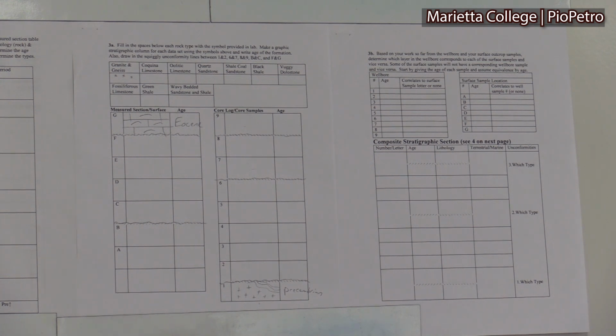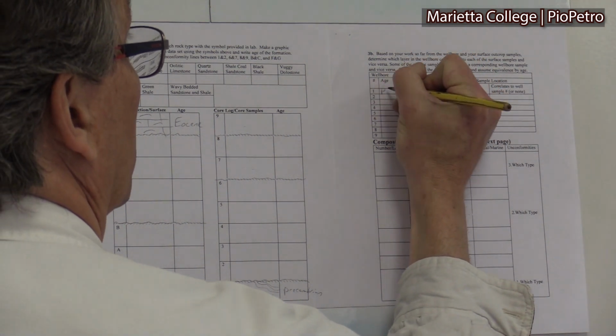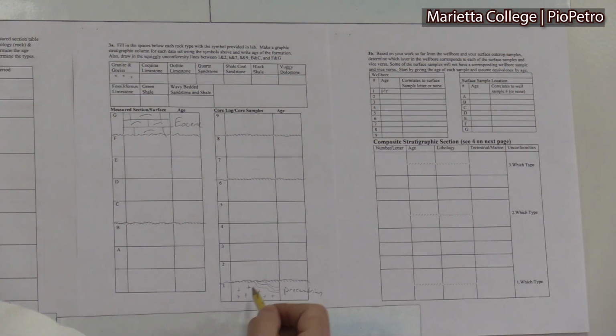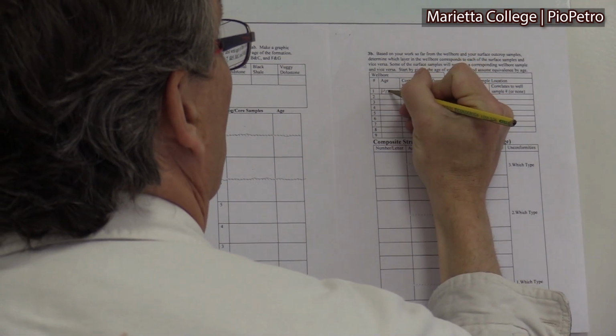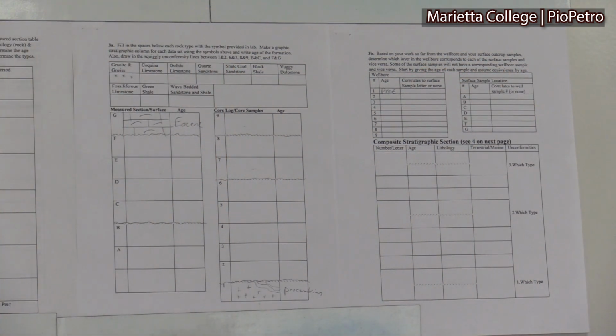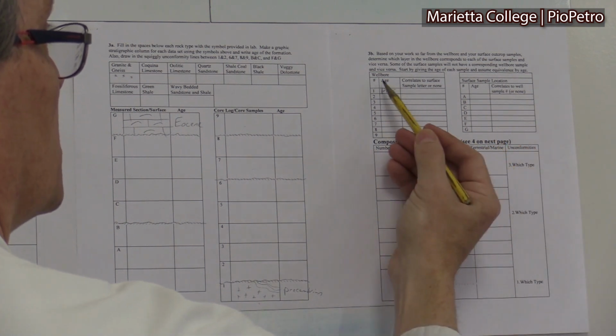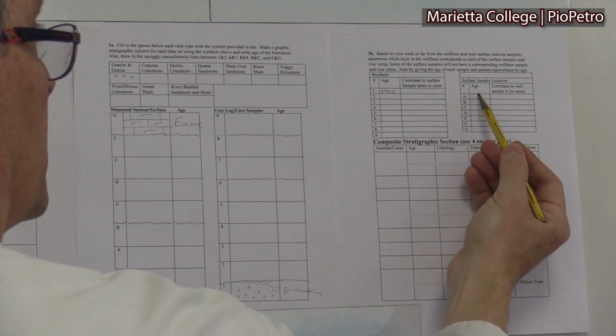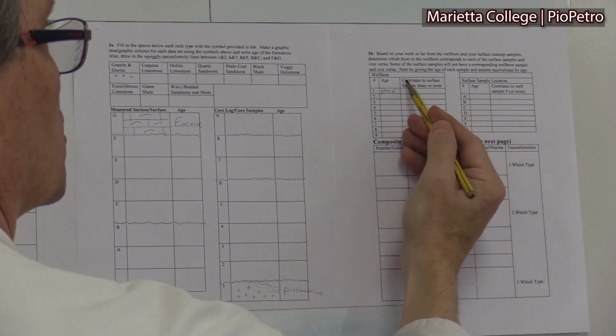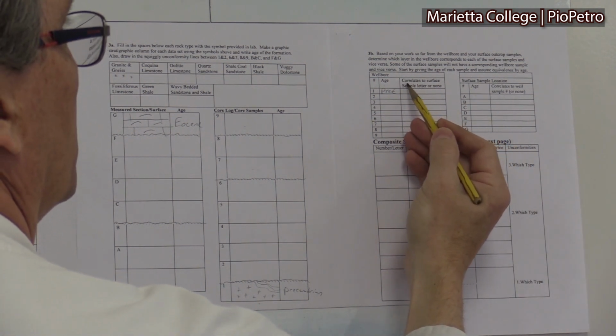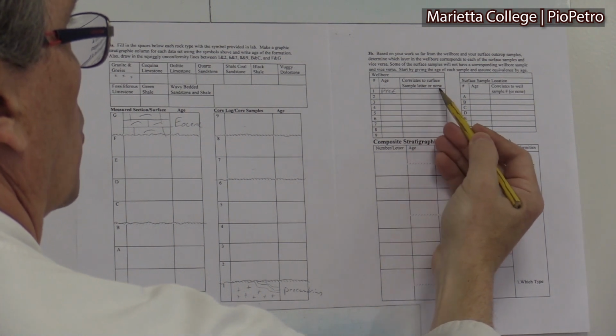And for just a start out hint, what I will tell you is just go ahead in each of these and write down the age. So for number 1, remember that was the one way down at the bottom, granite and gneiss, that was the Precambrian. I'm just going to put Pre-C in there because I didn't give myself enough room to write the whole thing down. And what I'll tell you right away is that there was not any Precambrian on the surface. So if you look over there after you fill in this side with the ages, so do that first, fill in the ages, you'll see that there's not a Precambrian rock over here. So what it says right here in the second row is to say it correlates to surface sample letter or none.